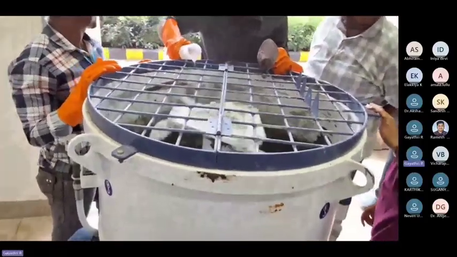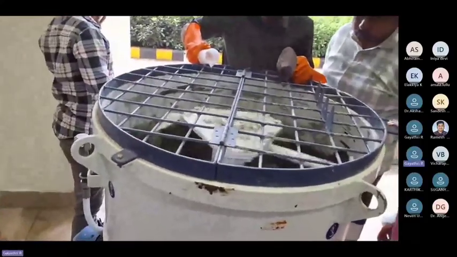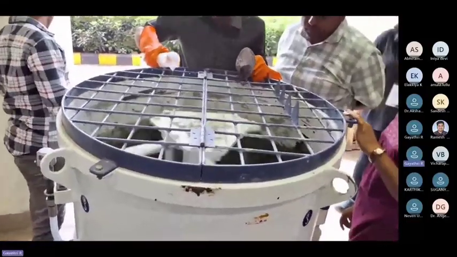The consistency of the mix has to be checked properly so that there will not be any break-in while mixing.